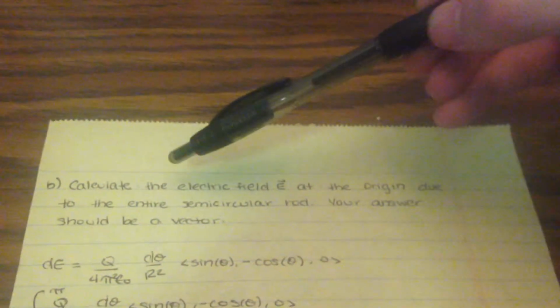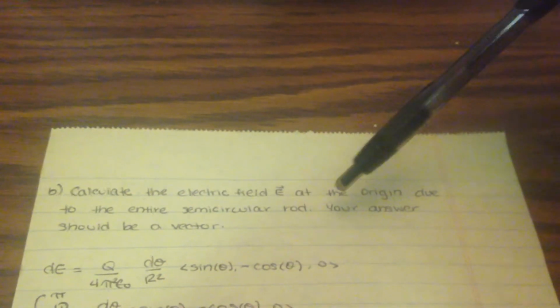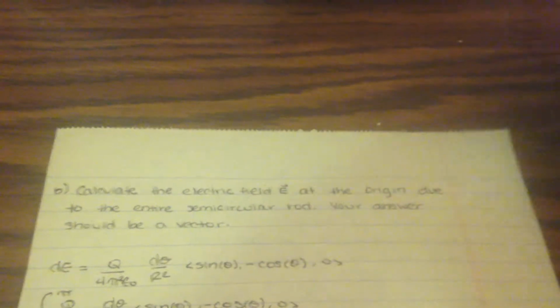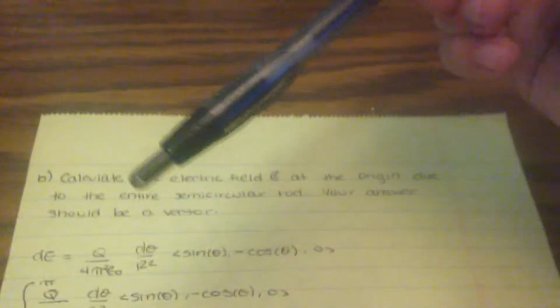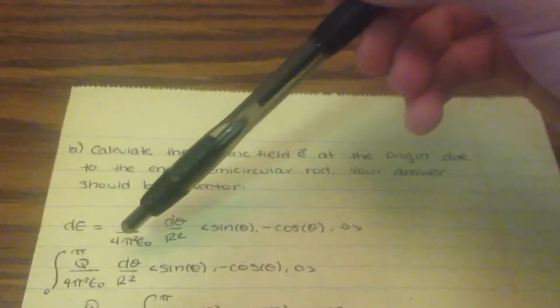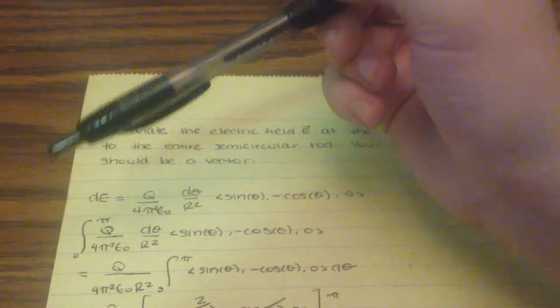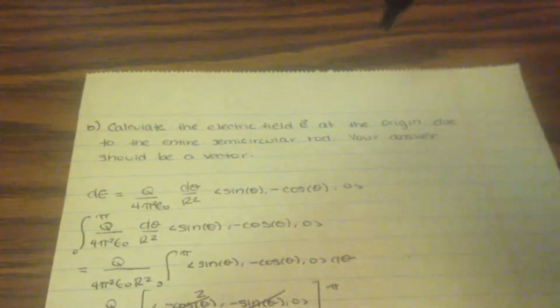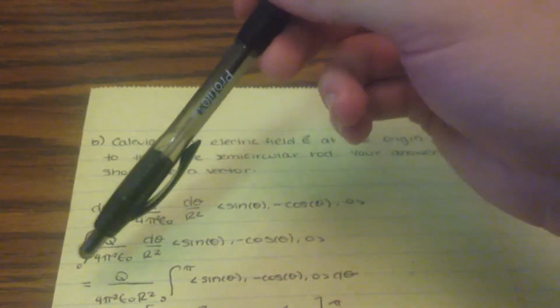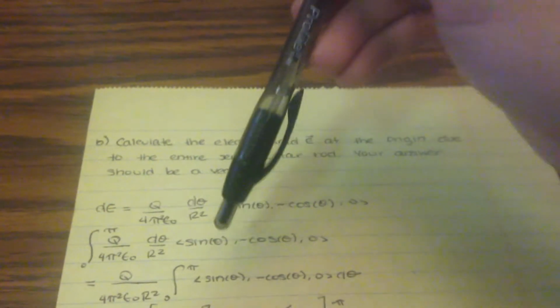So we move on to the second part after solving for dE. Now it's calculate the electric field E at the origin due to the entire semicircular rod. Your answer should also be a vector. So we found our dE. So when we want to find E, we have to integrate this term. So we're integrating from 0 to pi, and the axes are slightly shifted, but it doesn't really matter because you can still do it anyway. So you have your dE, and you have to integrate.